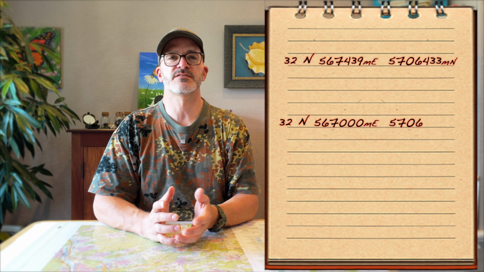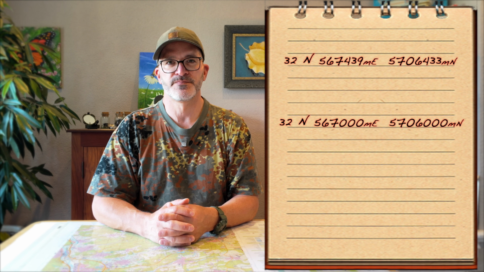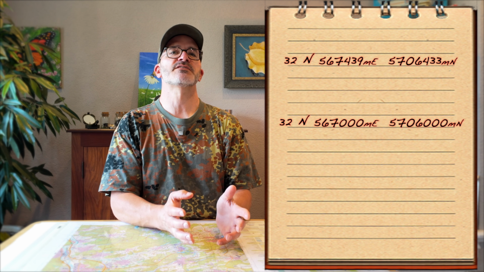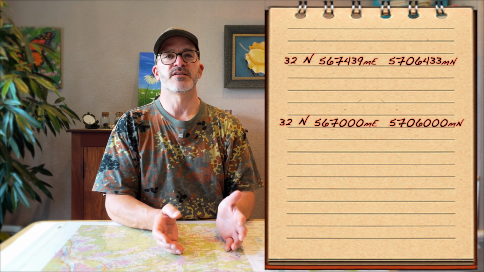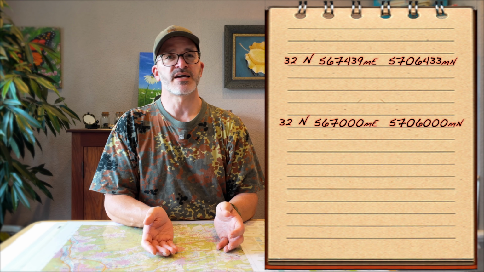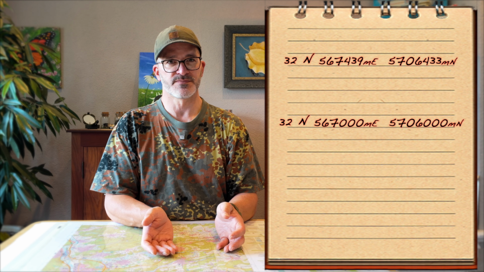Now take a look at this coordinate. 32N, 567000 meters east, 5706000 meters north. Many people assume that because we replaced the last 3 digits with zeros, that somehow the coordinate represents a larger area. But that isn't actually what the coordinate says.